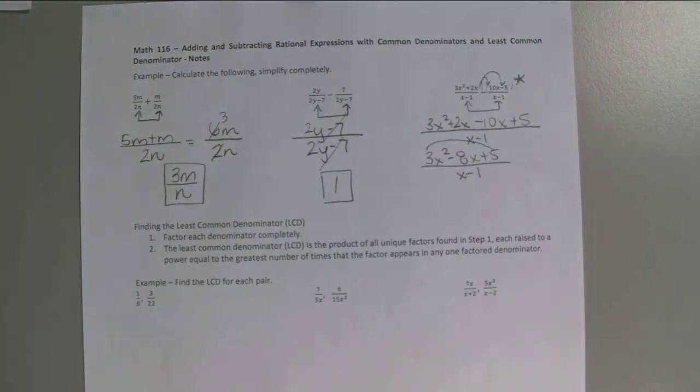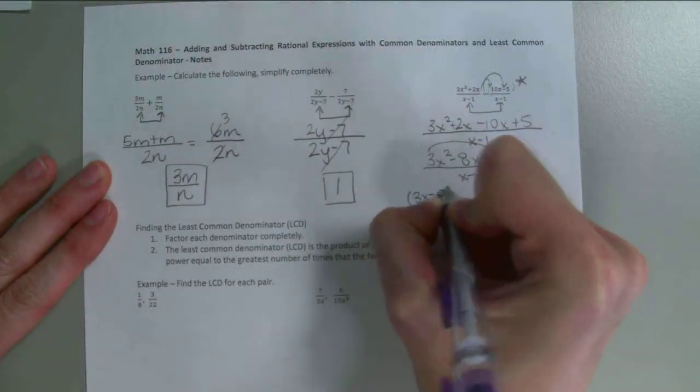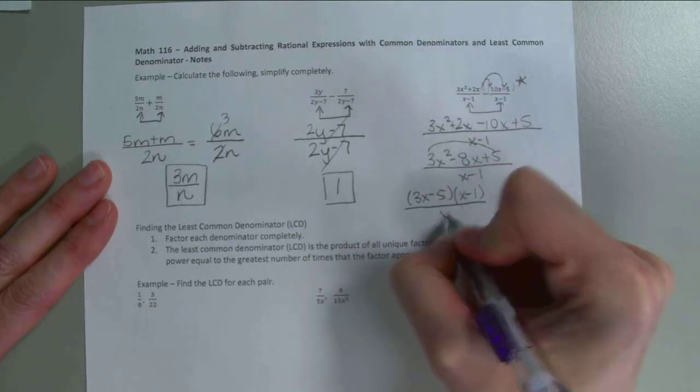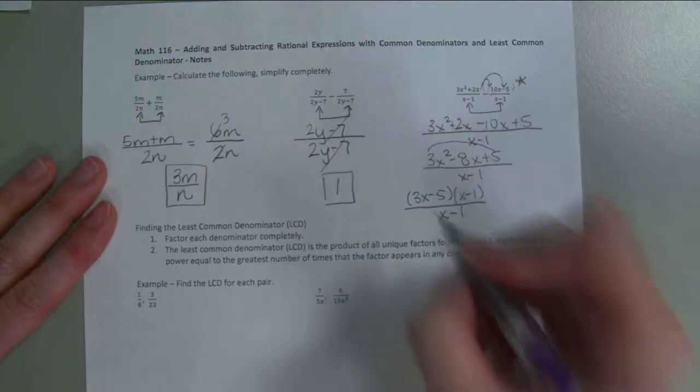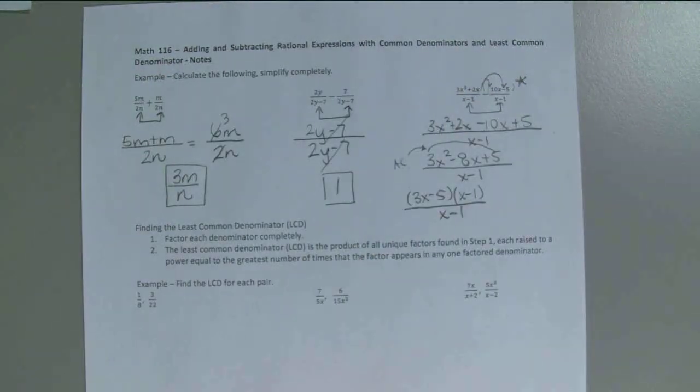And again, I'm going to kind of wave my wand. What are factors of 15 that add up to negative 8? Negative 5, negative 3. And you would factor by grouping, and you would get a factored term of 3x minus 5 times x minus 1 all over x minus 1. Okay? So we use the AC method there. I just did it quickly.